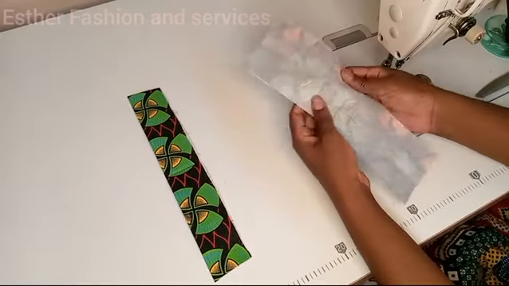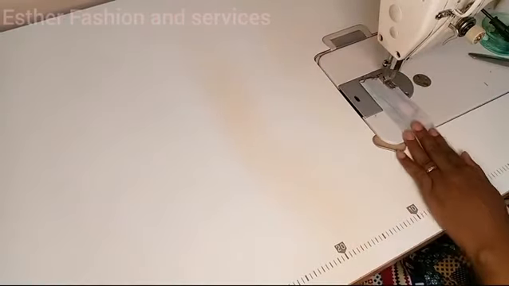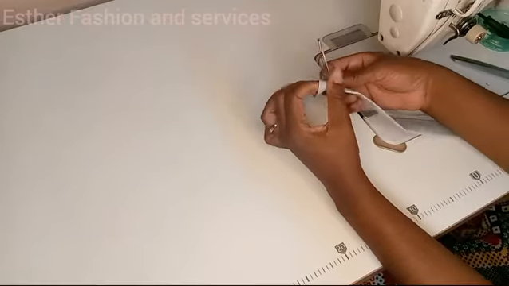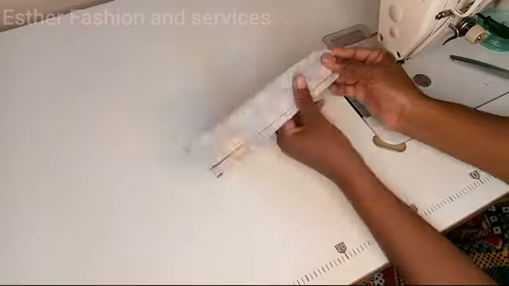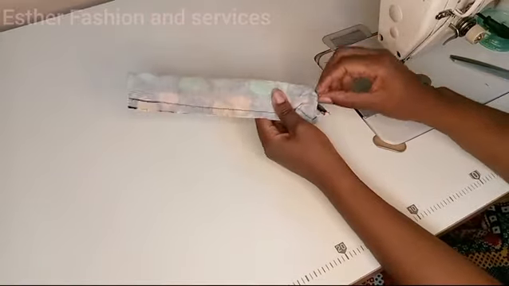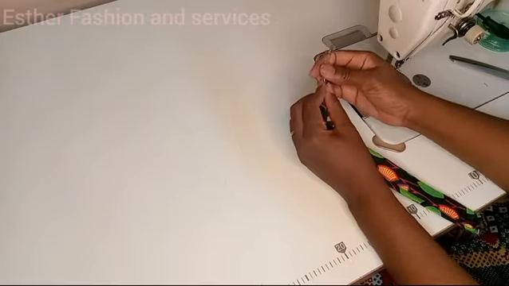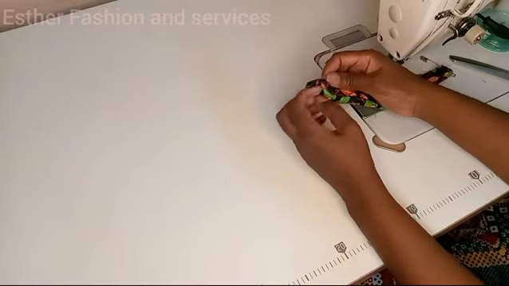I will stitch with 0.25 inch. So this is it. I'm done and turn it on the right side with my safety pin. I turn it on the right side like this. Hope you can see what I am doing. So this is it. I'm done, and this is how it will look like.